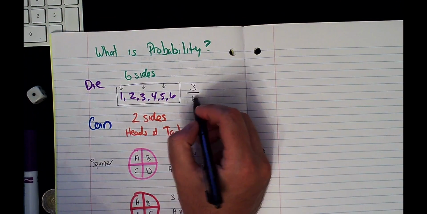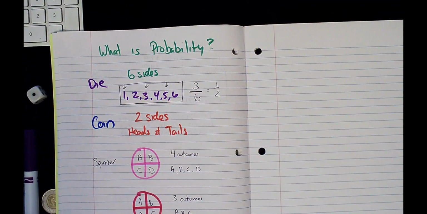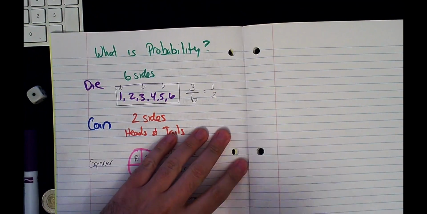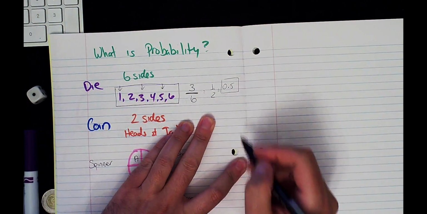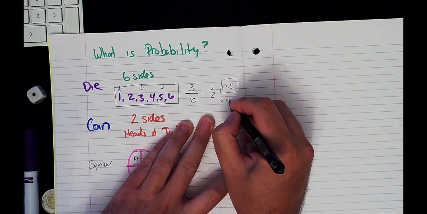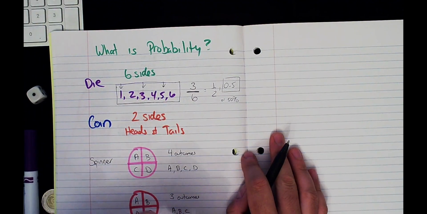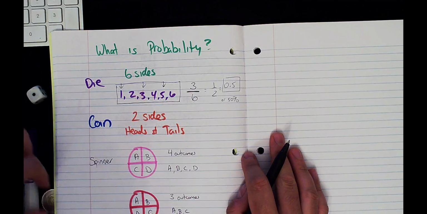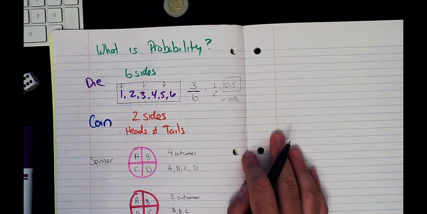So when you see here 3 out of 6, that equals 1 over 2. Basically, you say that you have a 1 in 2 chance of rolling an odd number. And this equals 0.5. This is going to be very important in the future. Or 50%. So all those things we learned in our previous unit are all coming back now. And this is why I saved this unit for last, because you have all the concepts of fractions, percent, decimal, and they all come back together here.